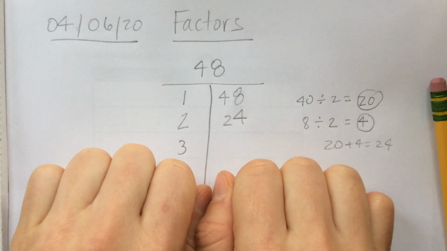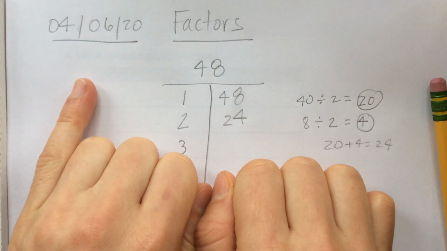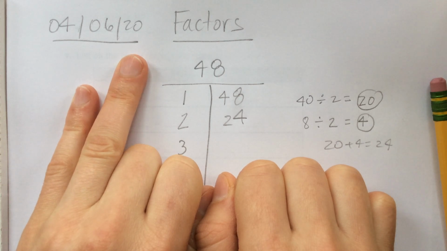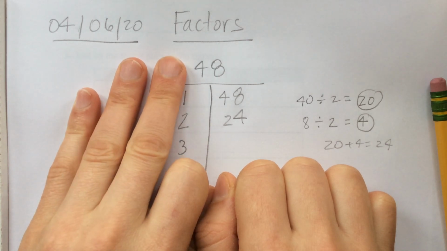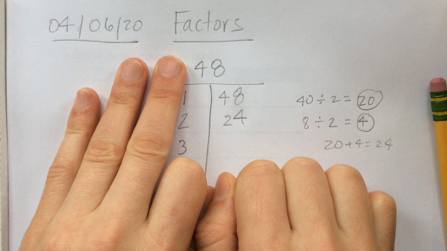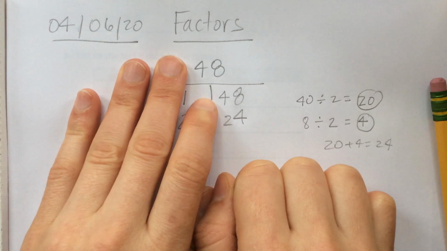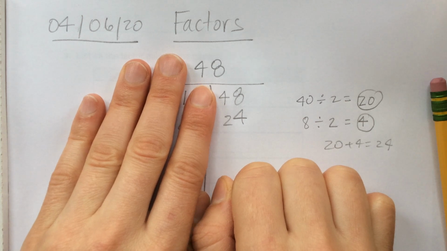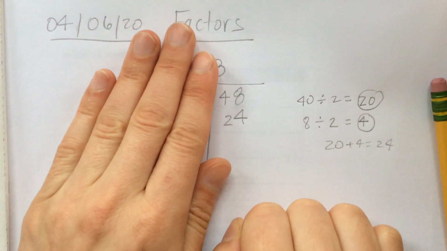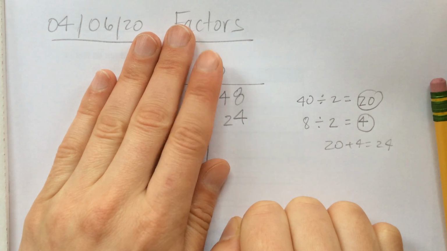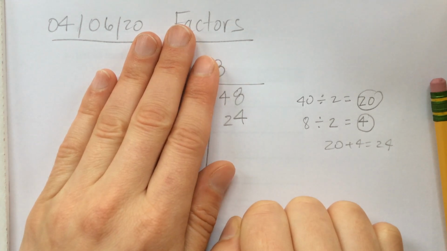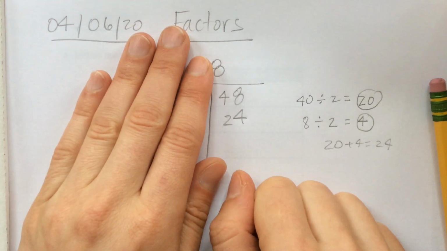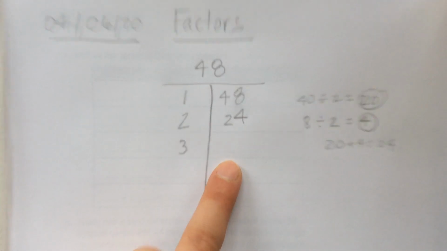And 3 times 11 is 33. 3 times 12, 36. 3 times 13, 36 plus 3, 39. 3 times 14, 39 plus 3 is 42. 3 times 15, 42 plus 3 is 45. And 3 times 16, 45 plus 3 is 48.